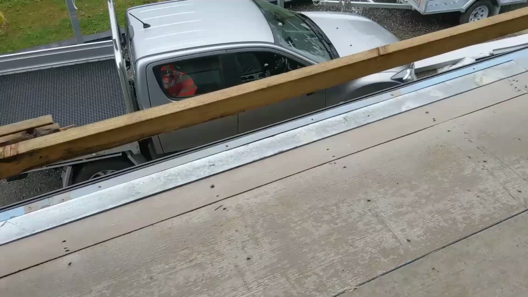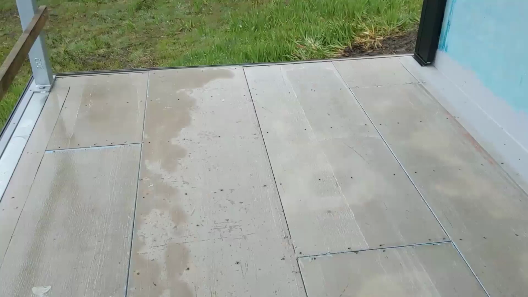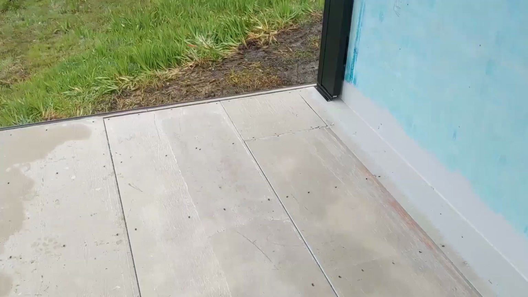Also, the balustrade spigots to be used must be fixed to the structural joists of the balcony.